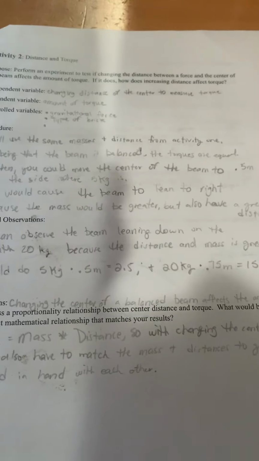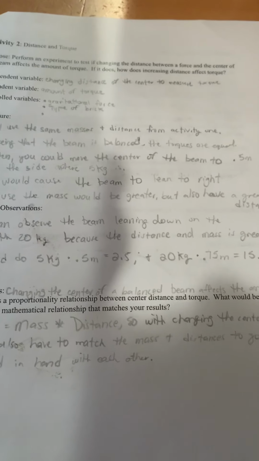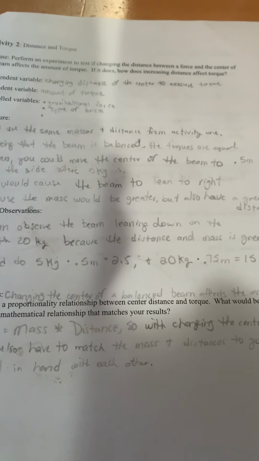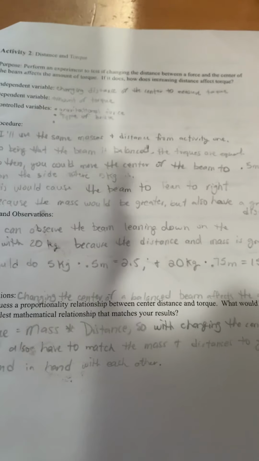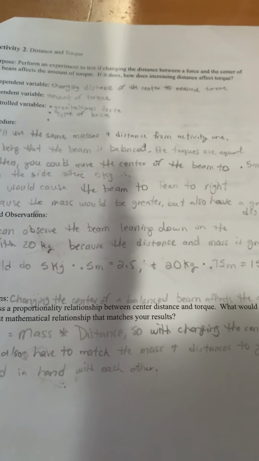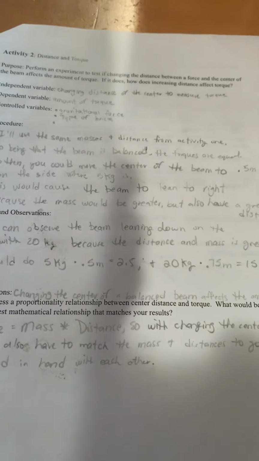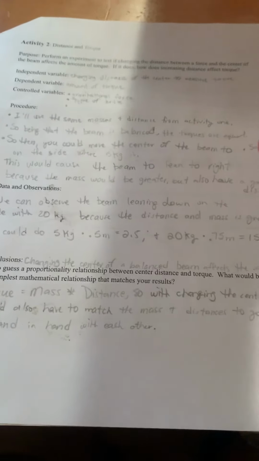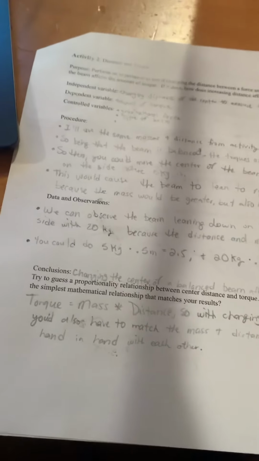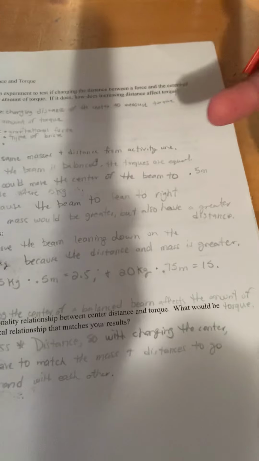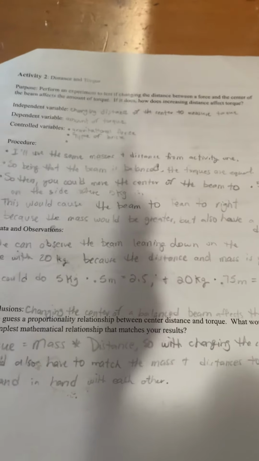Then you can move the center of the beam to 0.5 on the side where 5 kilograms is. This would cause the beam to lean to the right because the mass would be greater, but it would also have a greater distance. By greater distance, I mean a greater change in distance from having it at 0.25 meters. Then you can observe that the beam leaning down with 20 kilograms has greater torque.